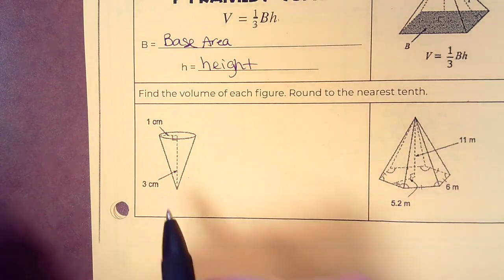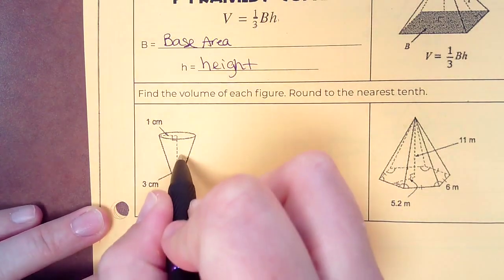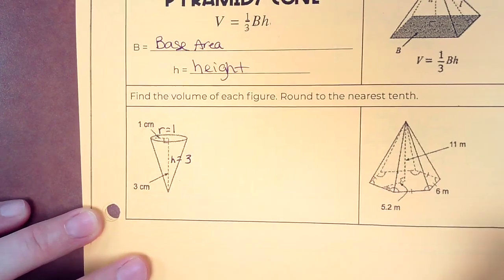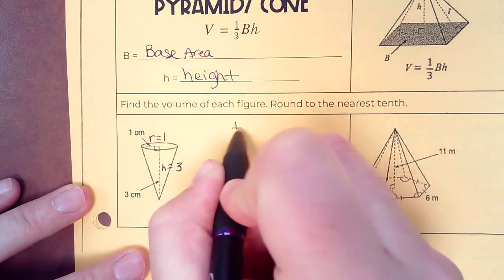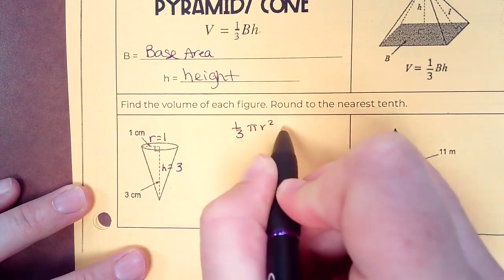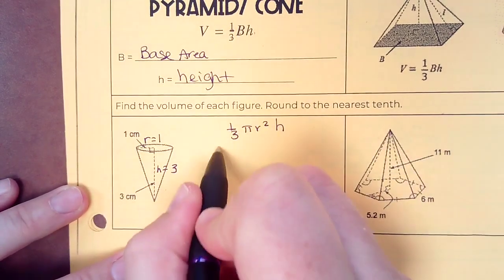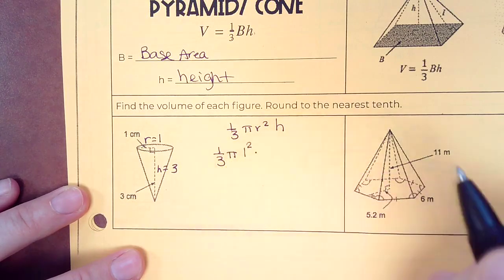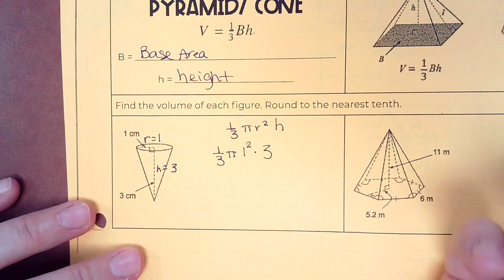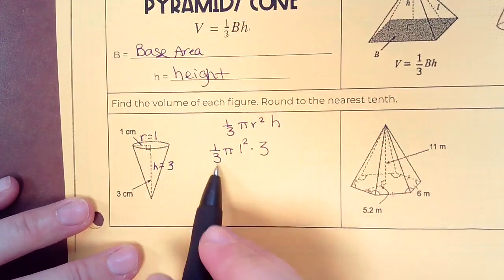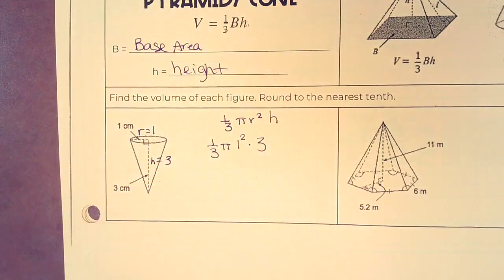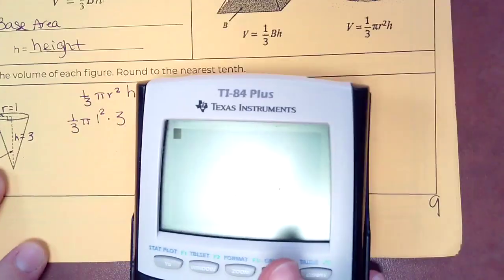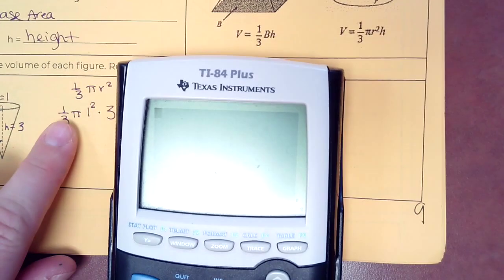So for this one, we have a cone. Its height h equals 3, radius equals 1, and we'll plug in here. So 1/3 pi r squared times h. So 1/3 pi, r is 1, so 1 squared, times your height of 3. Well, 1 squared is just 1, and then 1/3 times 3 also comes out to 1. If you wanted to plug this into your calculator, make sure that you use 1/3.